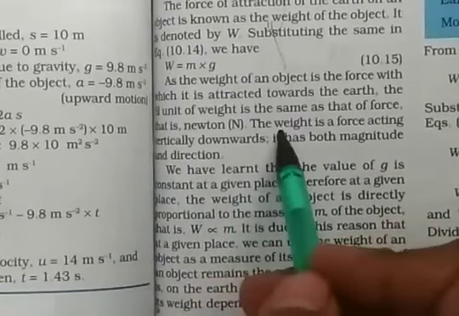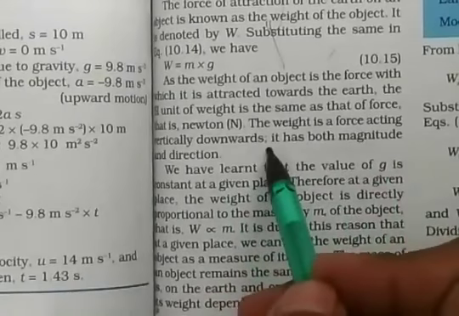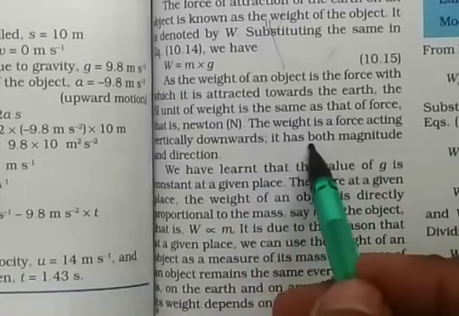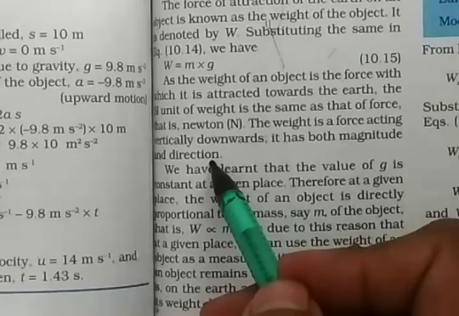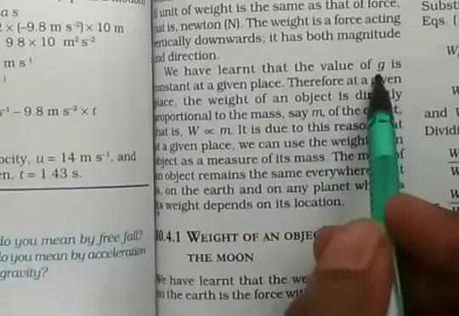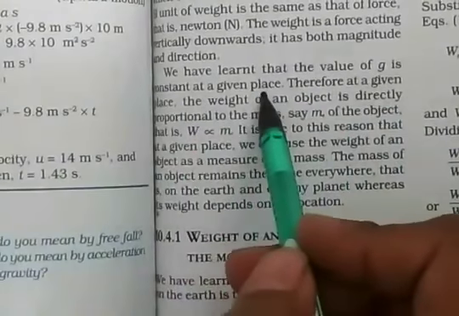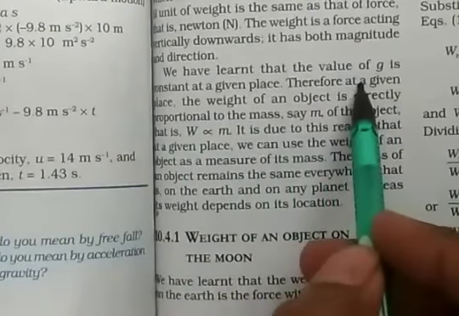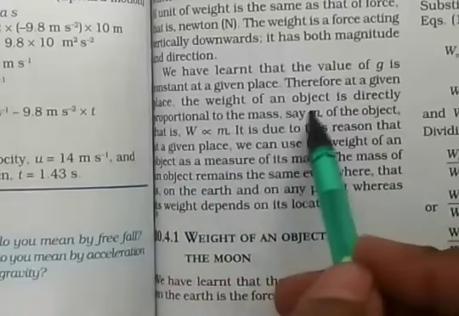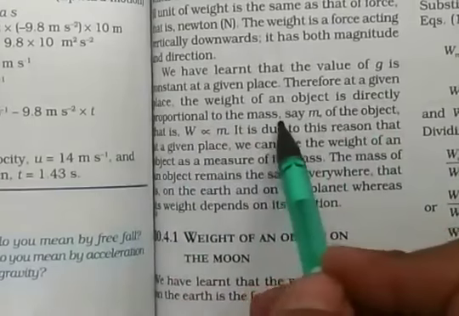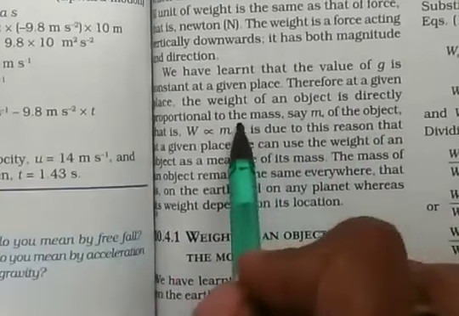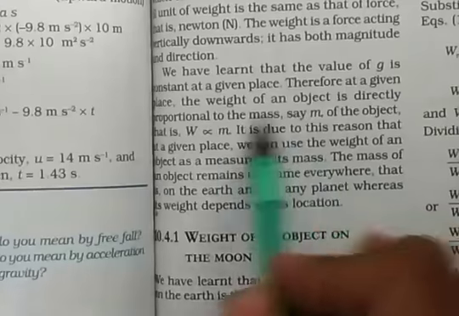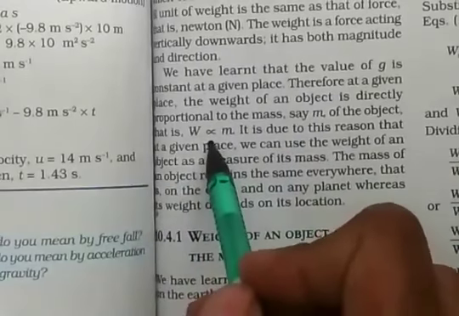Right? The weight of an object acts vertically downwards. Now it has both magnitude and direction. We have learned that the value of g is constant at a given place. Therefore, at a given place, the weight of an object is directly proportional to the mass. Mass symbol is m. So W is directly proportional to m.